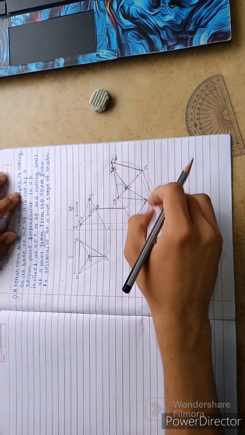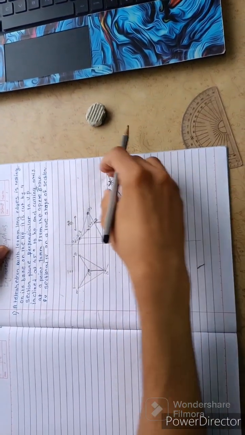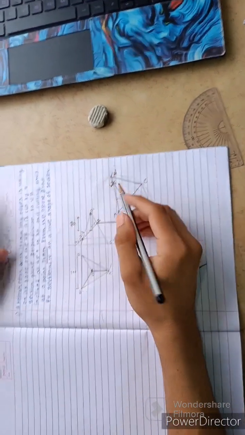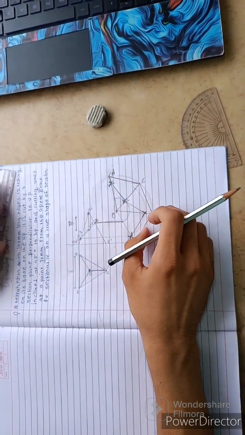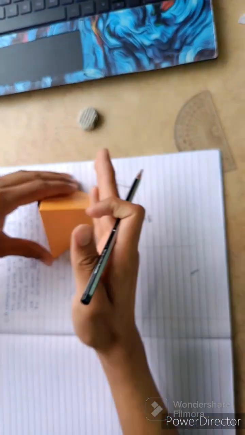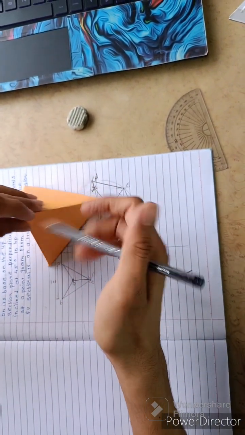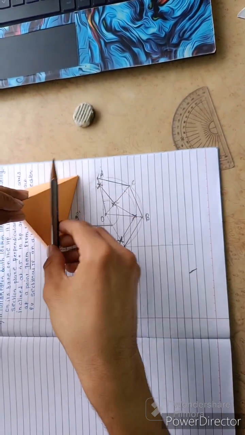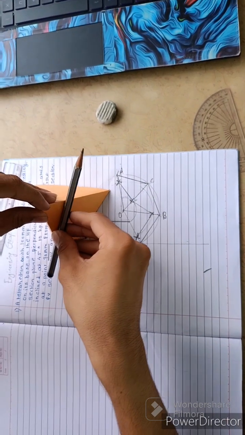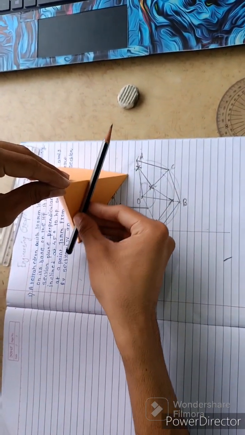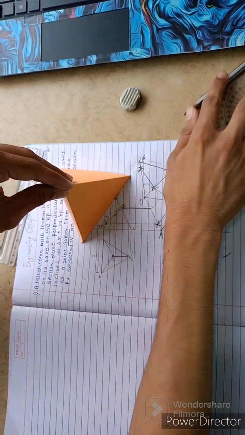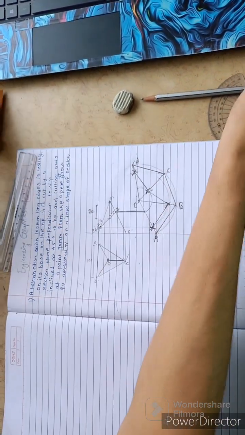So this is our shape, and when we cut this shape we get one part. We can say it is the downward part of this trapezium. So this tetrahedron is cut at 45 degrees, at 70 mm from the apex. Consider a pencil, and when we cut it we get a shape like that.